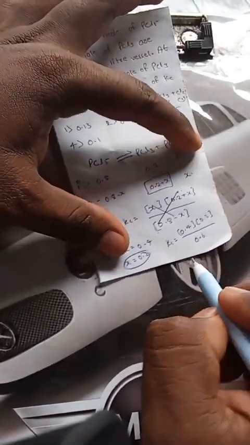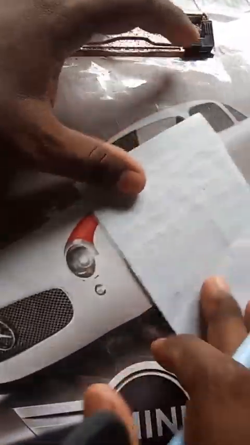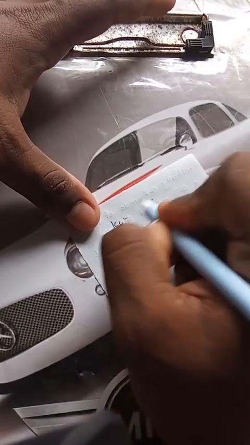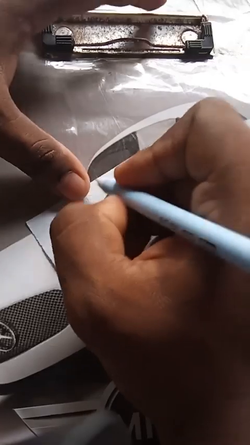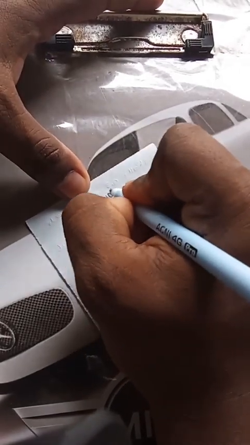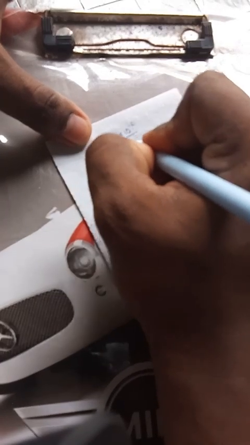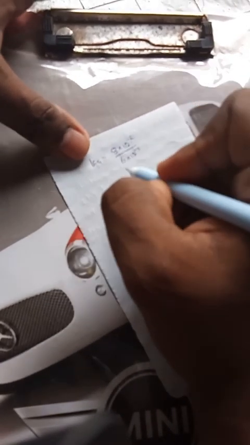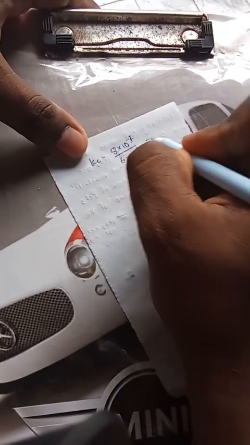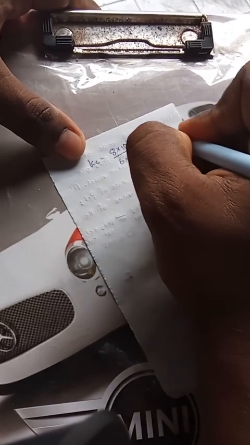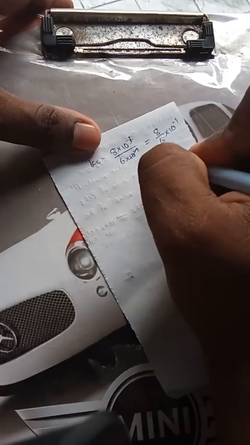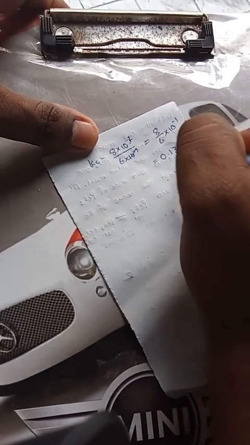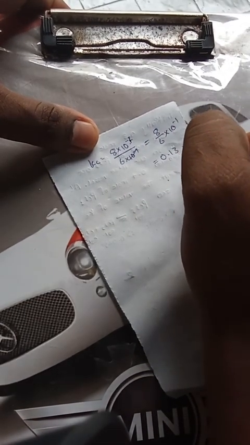So Kc equals 8 into 10 to the power of minus 2 by 6 into 10 to the power of minus 1. So it's 8 by 6 into 10 to the power of minus 1, which is 0.13 mol per liter.